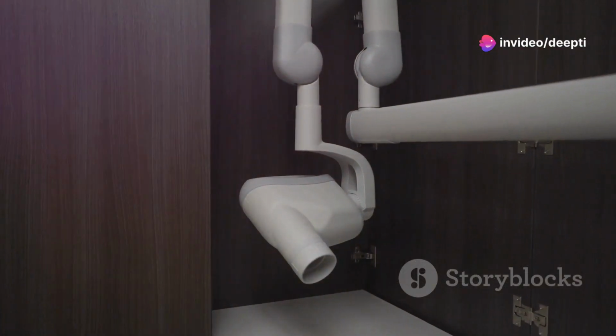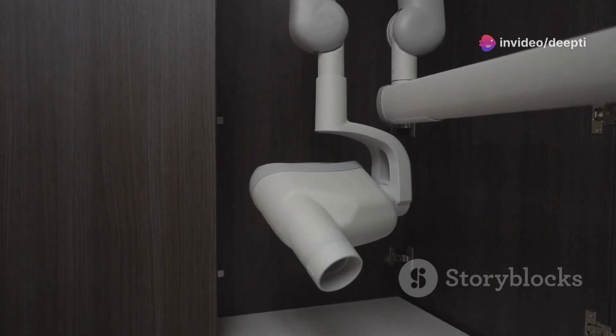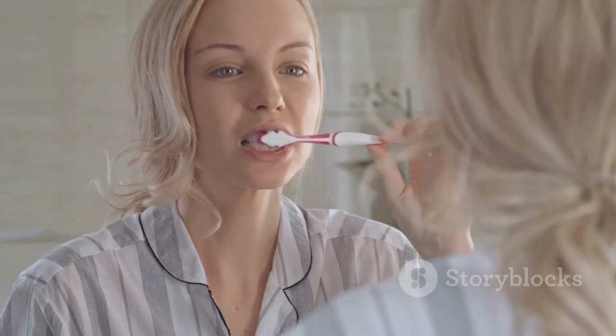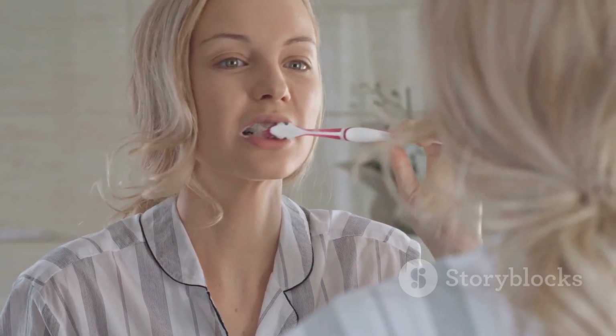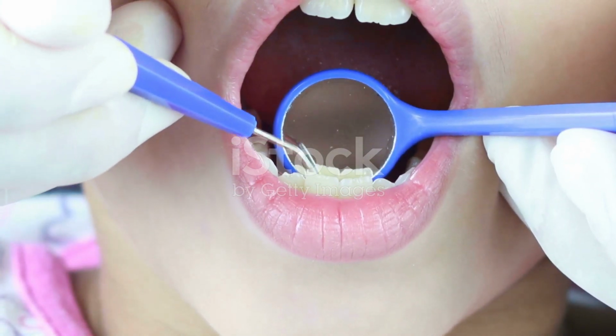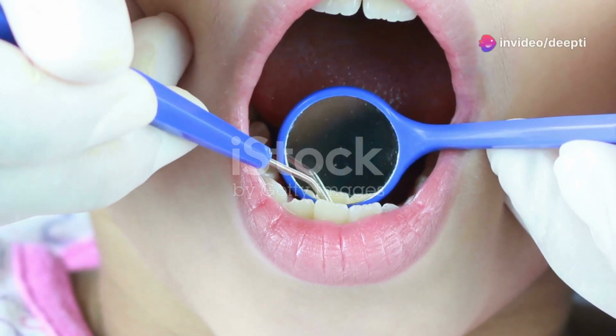Section 5. Prevention is key. Maintaining optimal oral hygiene. Preventing gingivitis is far easier and less invasive than treating it. Here are some essential tips for maintaining optimal oral hygiene and keeping your gums healthy.